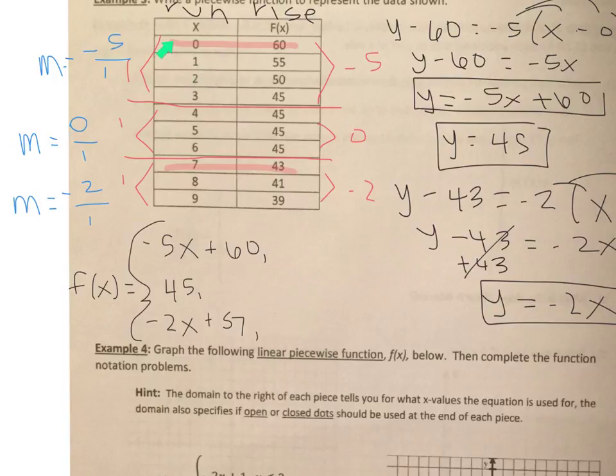It starts at 0 and it ends at 3. So that means your domain for the first section is 0 to 3. So you say 0 to 3, and you put your x in the middle. Now we can see that 0 is included in this section and 3 is included in this section. So when we put our symbols, we have to have the less than or equal to.